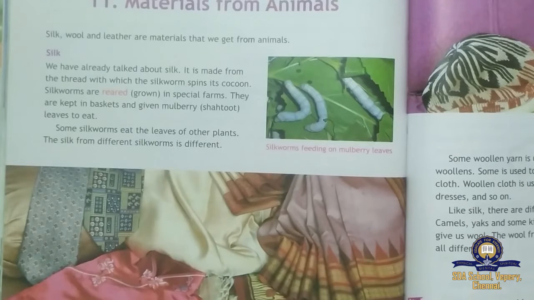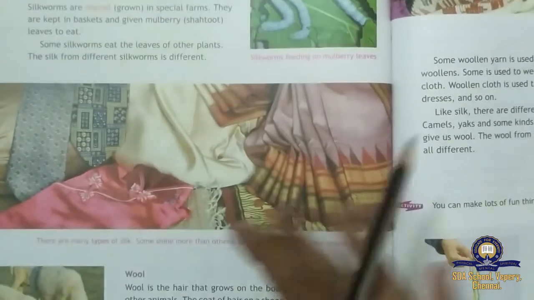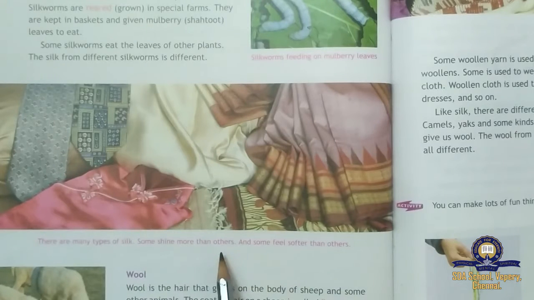The silk from different silkworms is different. All are not the same. You can look at the picture. There are many types of silk. Some shine more than others and some feel very soft. Where does silk come from? Silk comes from the silkworm. The silkworm spins its cocoon, and silkworms are reared in special farms. The process is called sericulture.